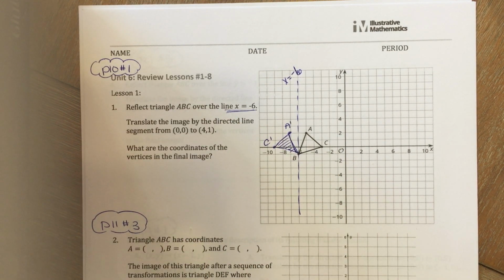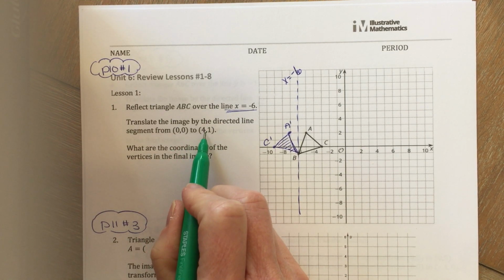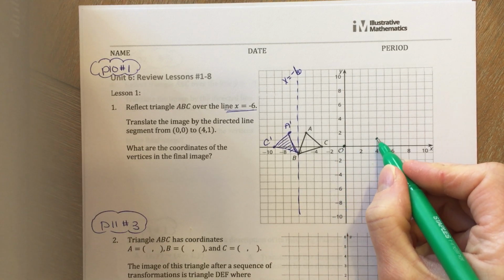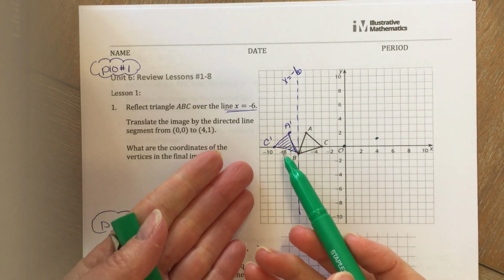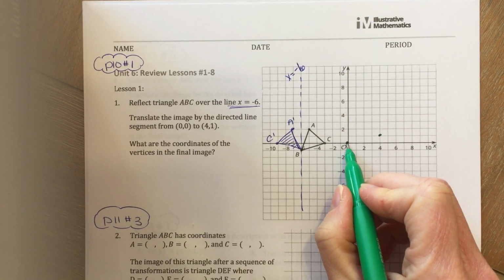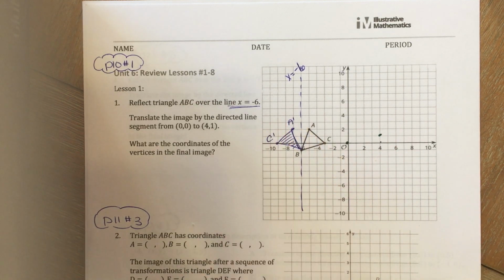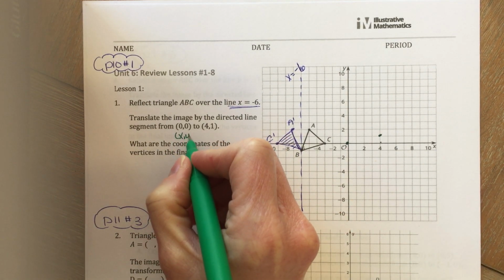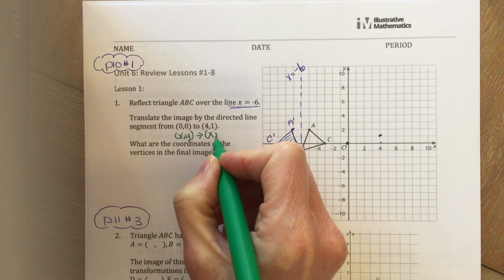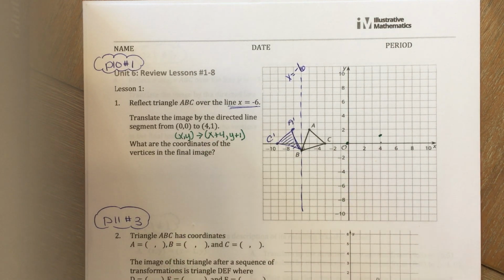As a reminder, to do a translation, I can write it a couple ways. The first way we saw it as a directed line segment, for example, 0, 0 to 4, 1. But I'm not really physically moving the blue one from 0, 0 to 4, 1 because it's not at 0, 0. However, the movement from 0, 0 to 4, 1 is a movement of 4 to the right and 1 up. So I am moving the blue triangle 4 to the right and 1 up. We also wrote that as moving my coordinate to its image, x plus 4, in this case, and y plus 1. And if those had been negative numbers, then I'd be moving down, for instance, or to the left.